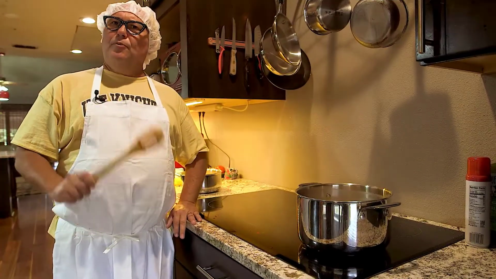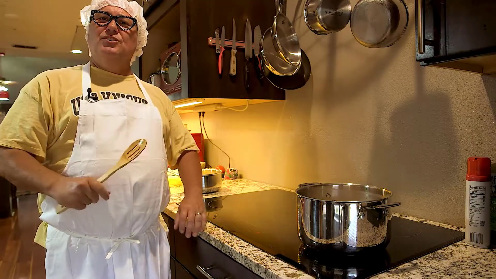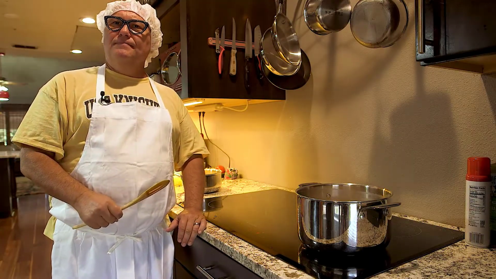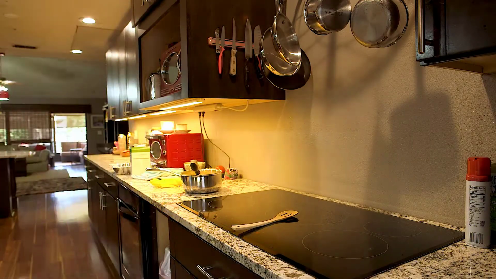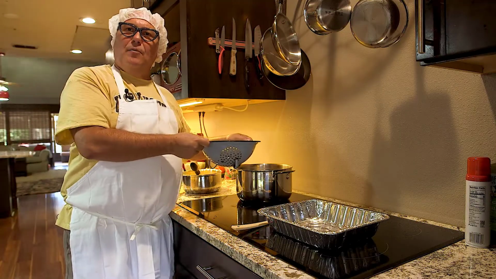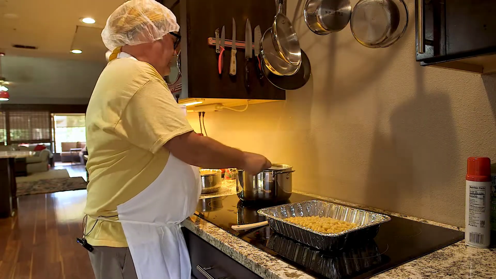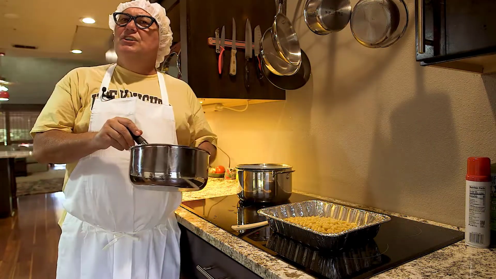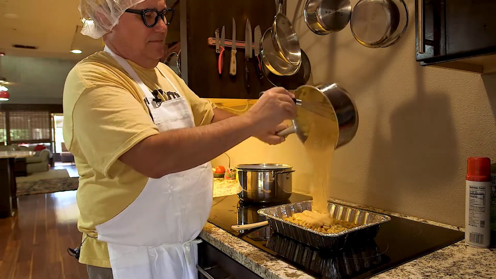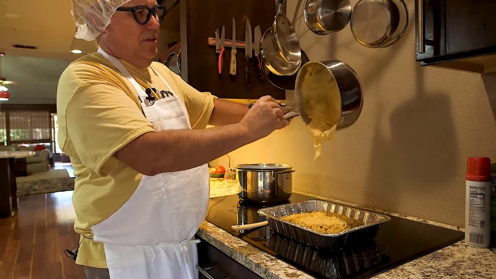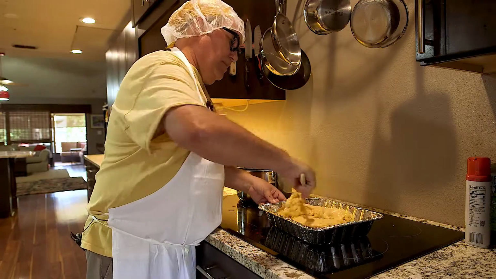We've allowed it to boil for about 10 minutes, and now what I'm going to do is strain it, and then we'll mix it up with that cheesy goodness, and that'll be our mac and cheese. Now that we've drained our macaroni, put it in the pan like that, and let's take this cheesy deliciousness. Oh, look at that. That's a whole year's worth of lactose intolerance right there. Mix that up.